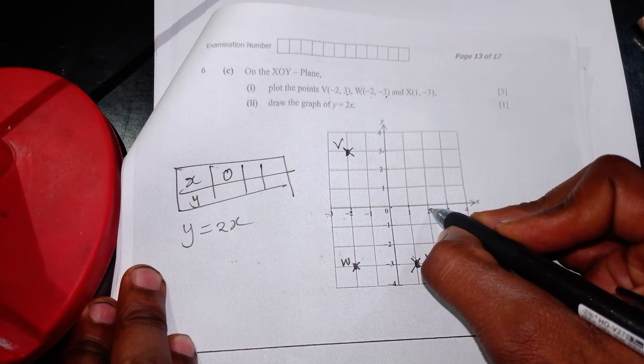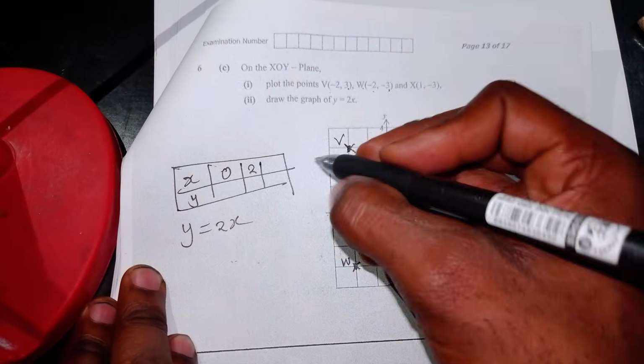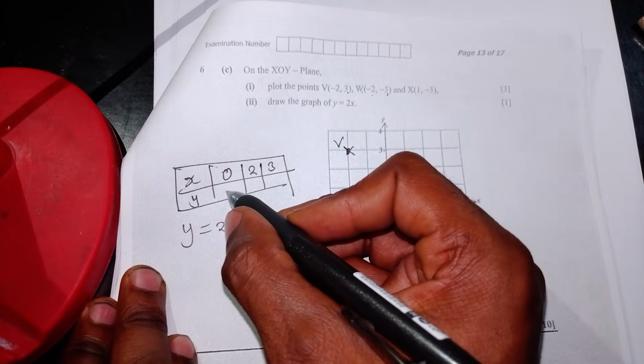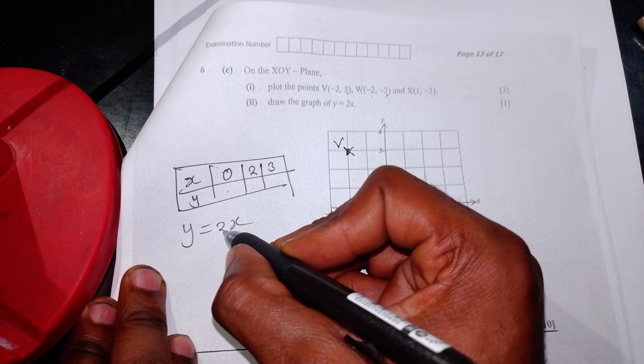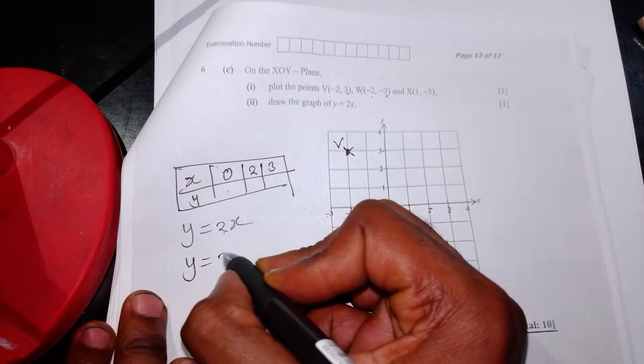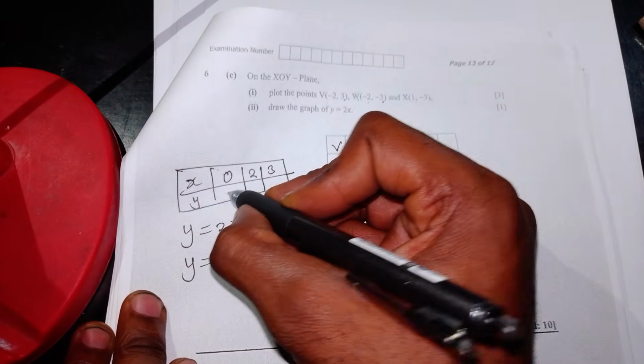I'll also pick a 2. And then let's say I also pick a 1. Okay, let me use a 3. So now for me to find the corresponding y value, I just need to multiply each of these numbers by 2, like this. So where there is x, I put a 0, that would be a 0.